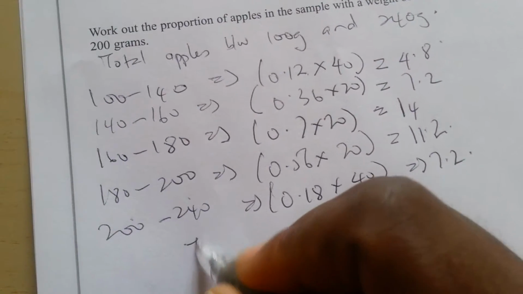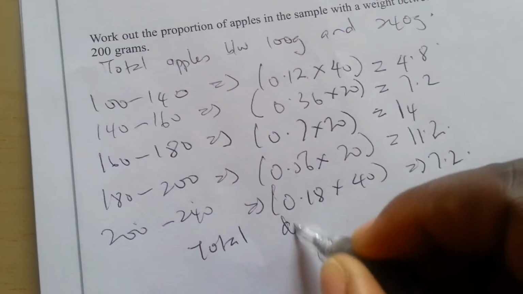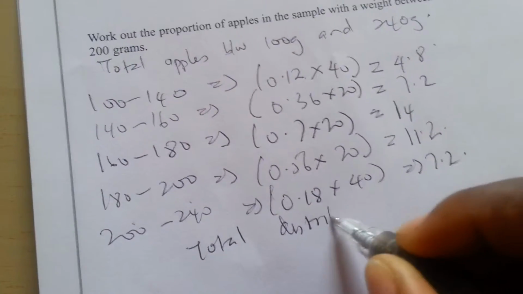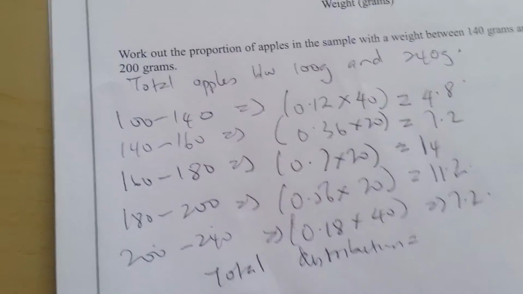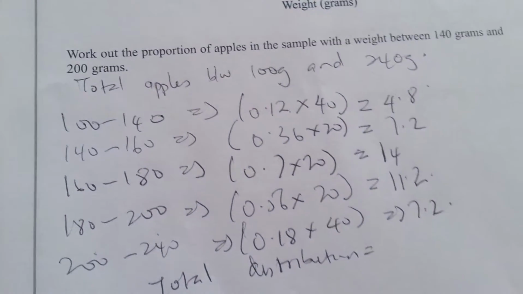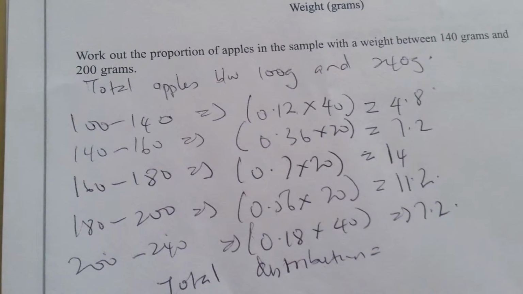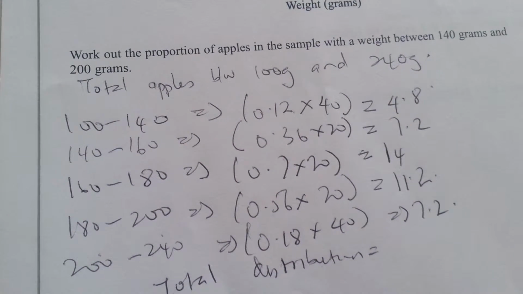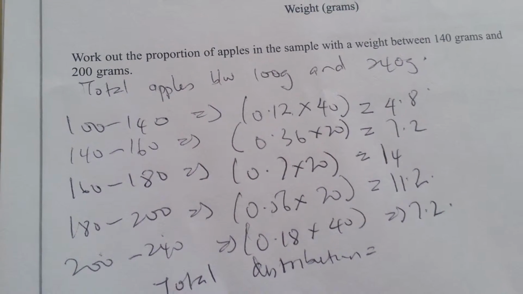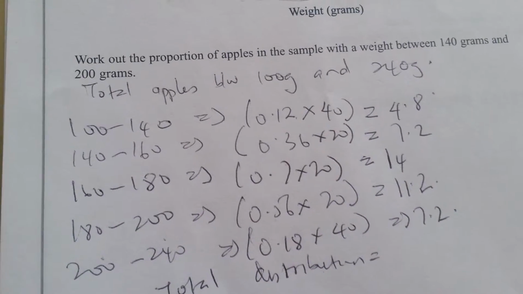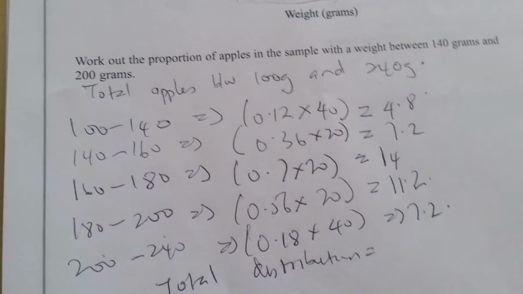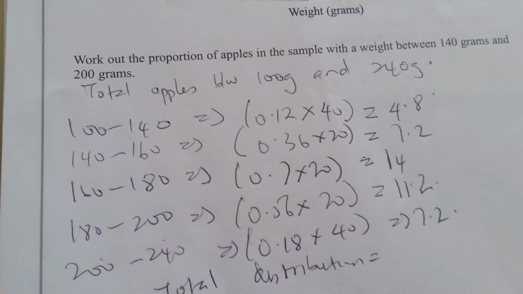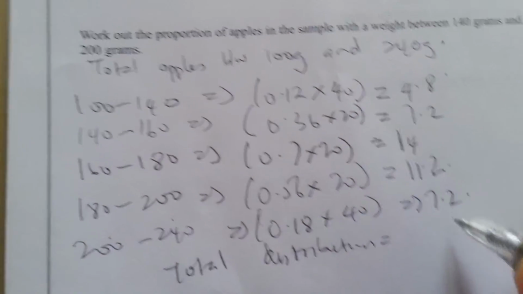So the total distribution will be just addition of all this: 4.8 plus 7.2 plus 14 plus 11.2 plus 7.2. We have our answer to be 44.4.